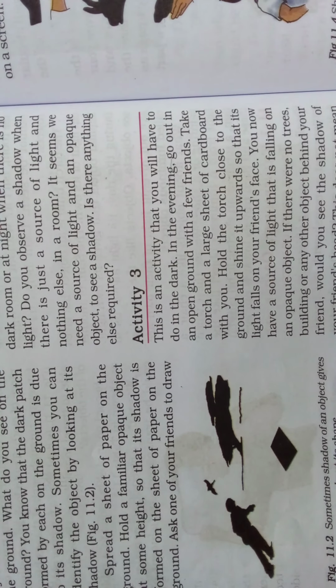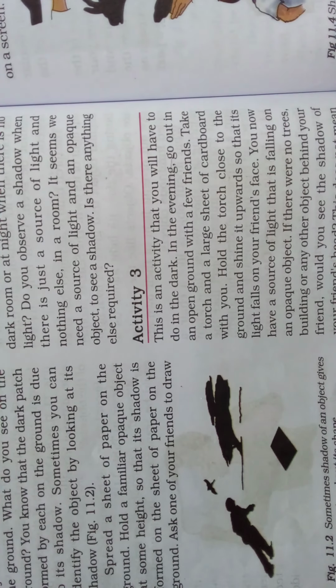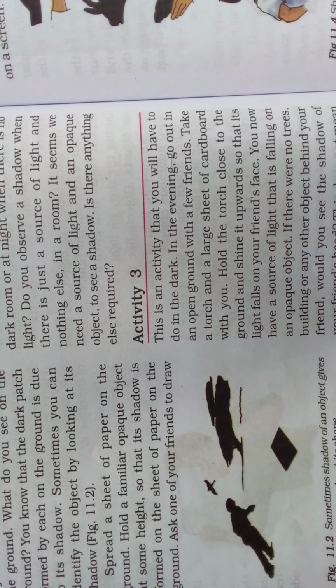So when an object obstructs the path of light, a shadow of the object is formed. Suppose you take a torch in a dark room and keep an object in front of the torch, what will happen? The shadow will form on the opposite wall of the room, no? Yes. So the shadow is formed when an object obstructs the path of the light.